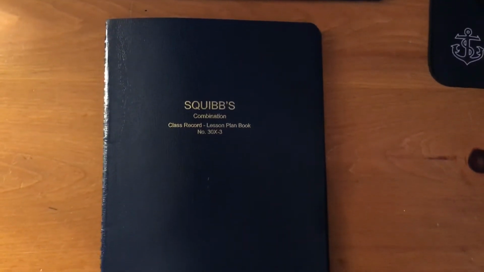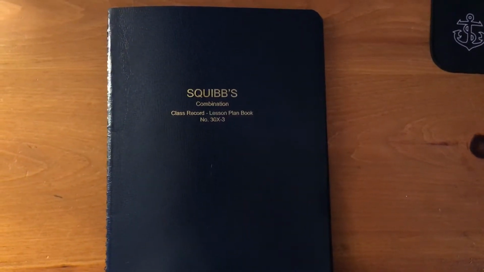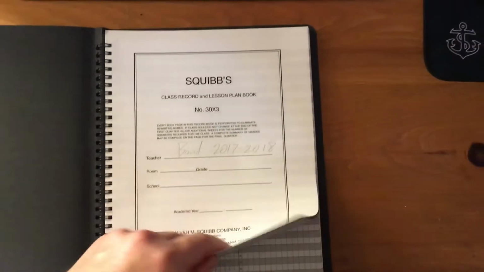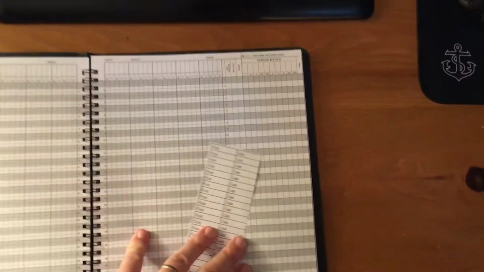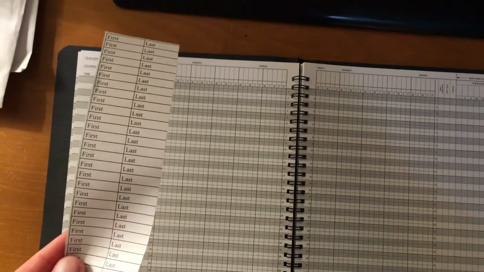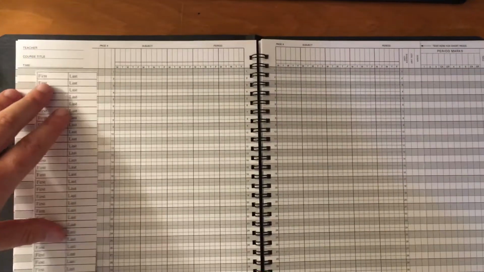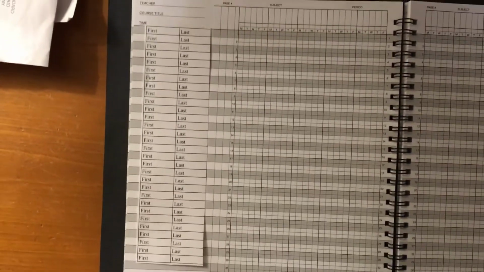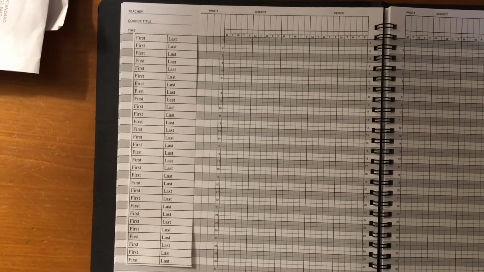Hey guys, I'm making this video to show you how to do a hack with these Squibbs record books, if that's what you have. So using Google Docs, if you type in your students' names and format it just right, it lines up perfectly with the grid. I'm trying to do this while I'm holding the phone. So you can type in your students' names and print them out, and it's a lot easier. And then you've got everybody's names in Google Docs too.